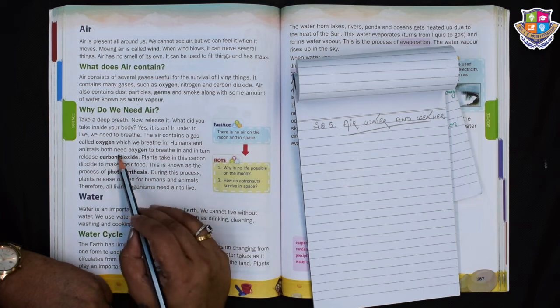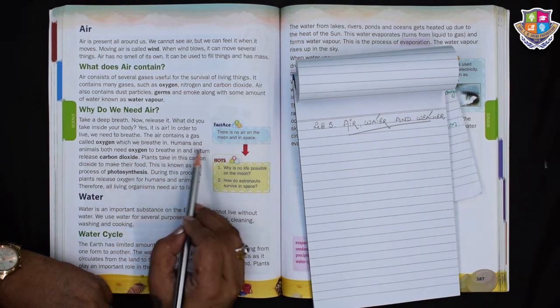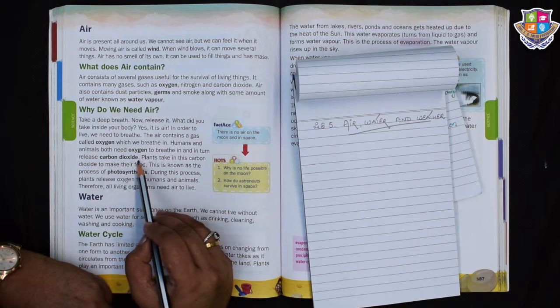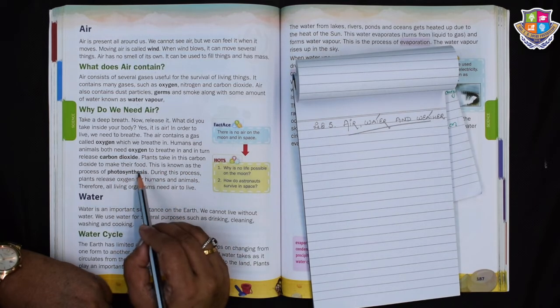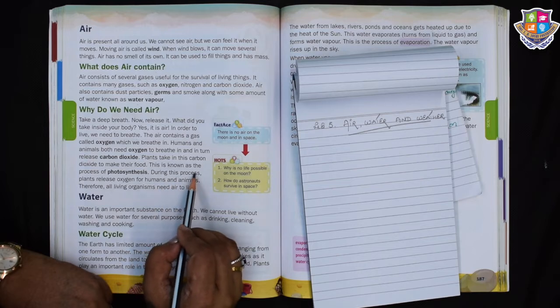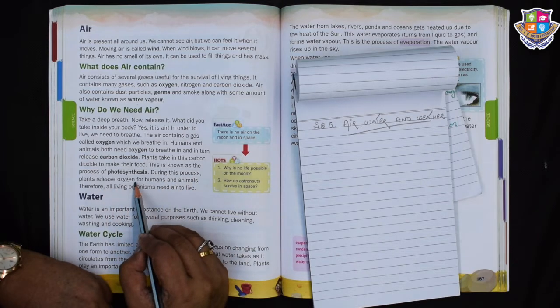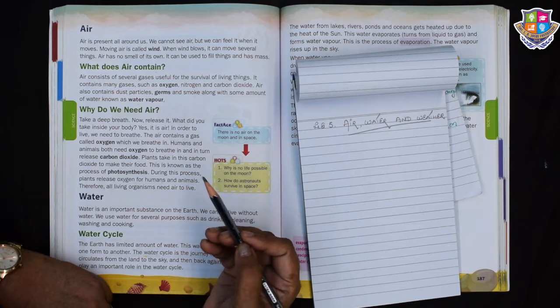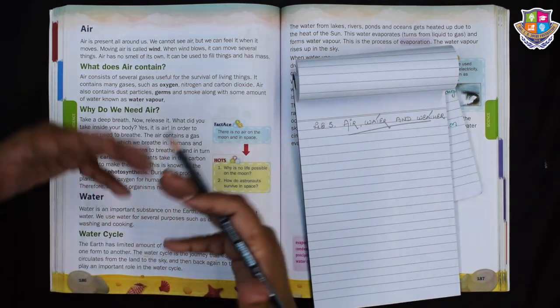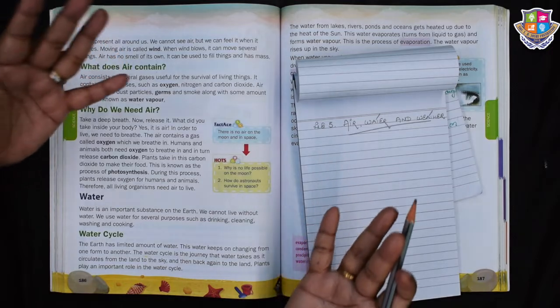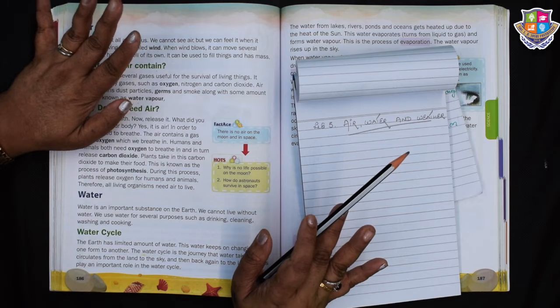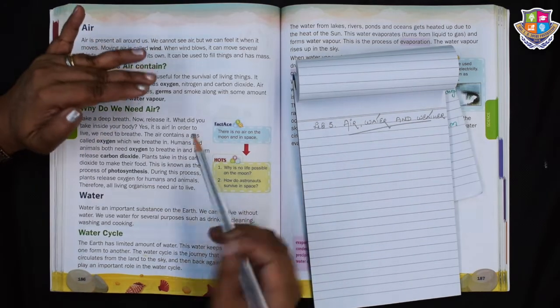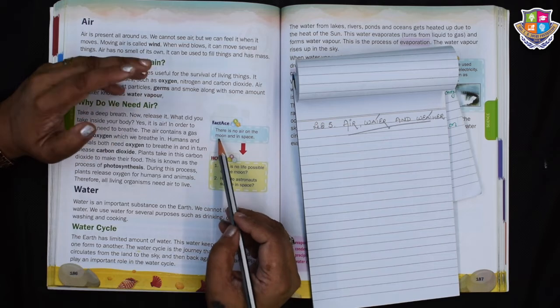Humans and animals both need oxygen to breathe in and in turn release carbon dioxide. Plants take in this carbon dioxide to make their food. This is known as the process of photosynthesis. During this process, plants release oxygen for humans and animals. Therefore, all living organisms need air to live. What do all living organisms need to live? They need air.